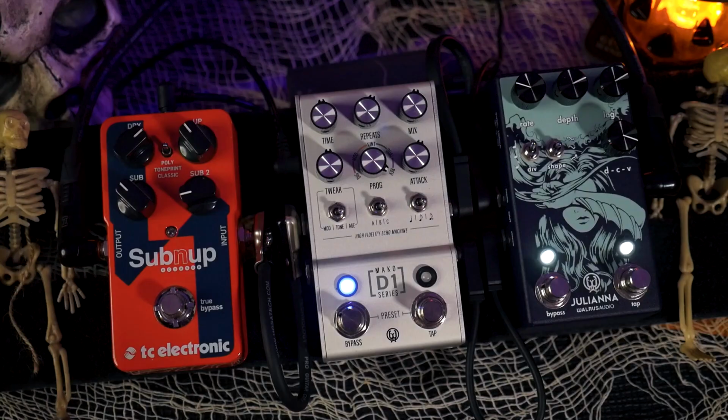That's then going into the TC Electronics Sub 'N' Up for a bit of polyphonic octaving applied after the delays. Adding these voices above and below the original note will help add to that ghostly vibe.